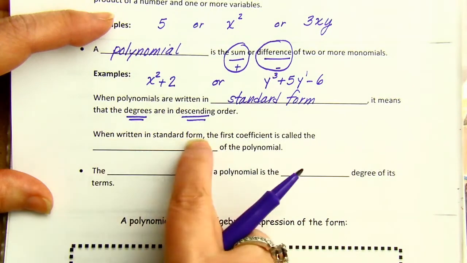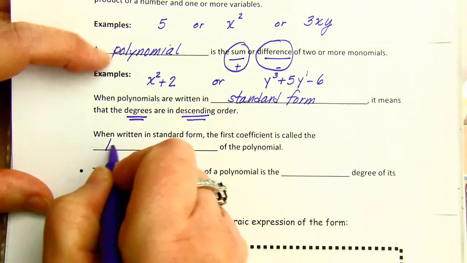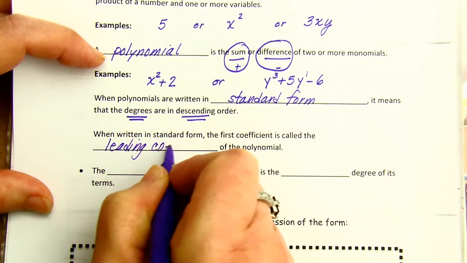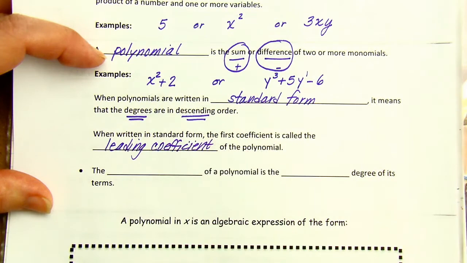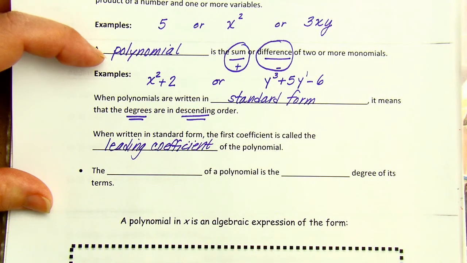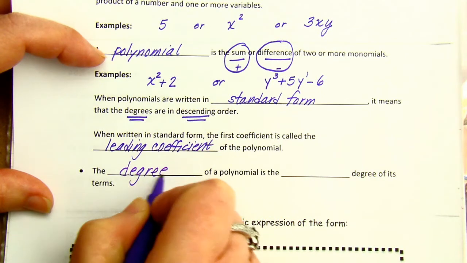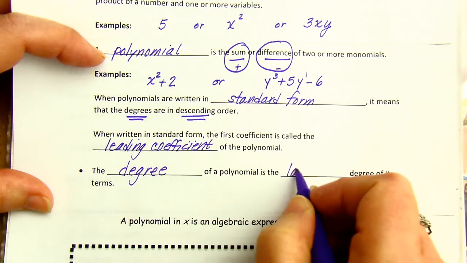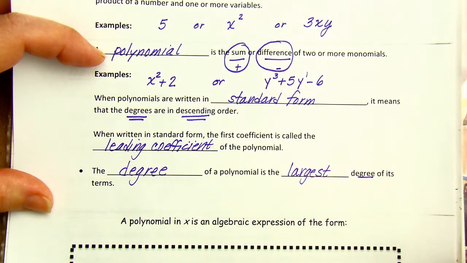When written in standard form, the first coefficient is called the leading coefficient of the polynomial. It's the leader. It's the very first one. The degree of the polynomial is the largest degree of its terms.